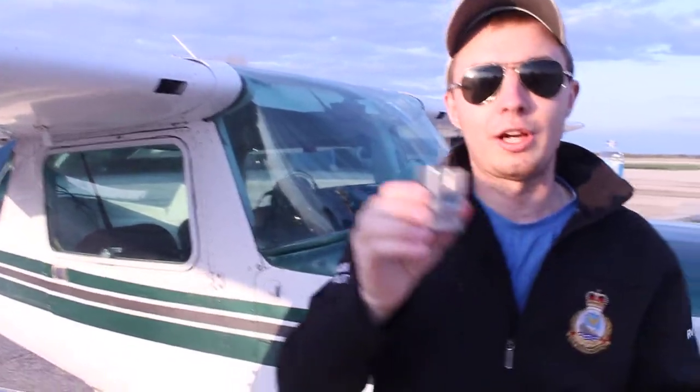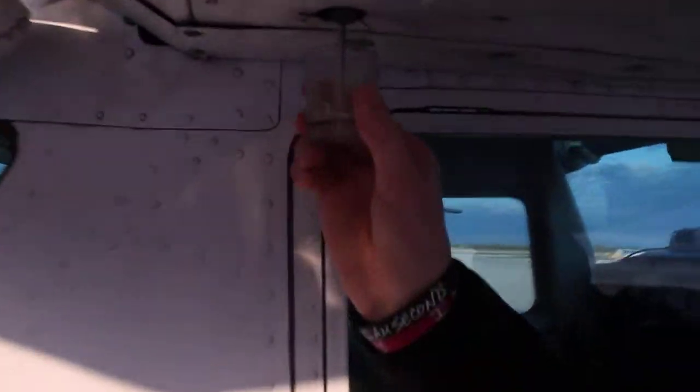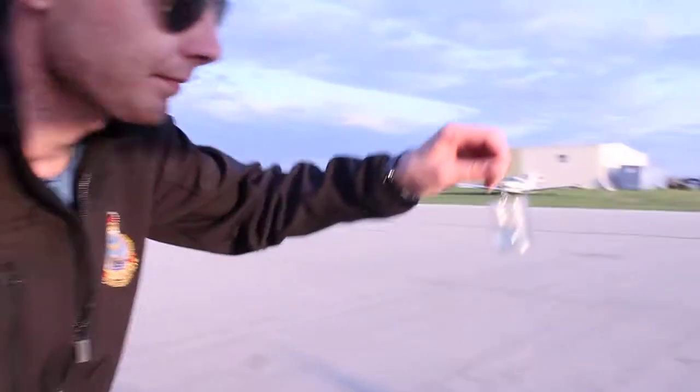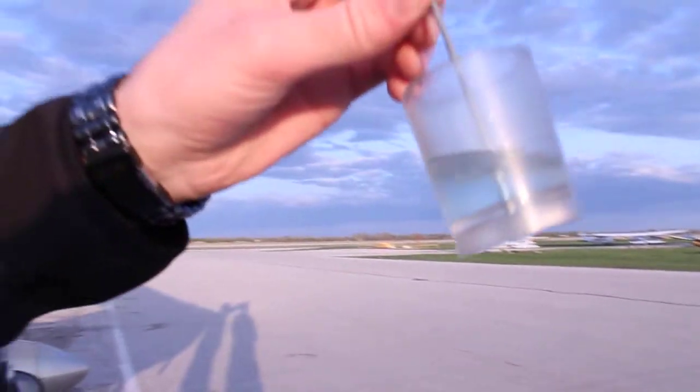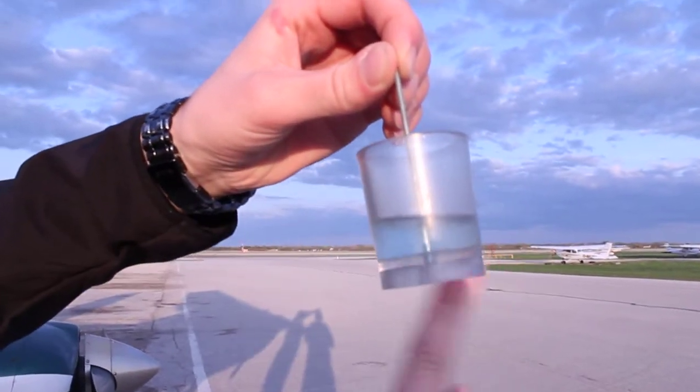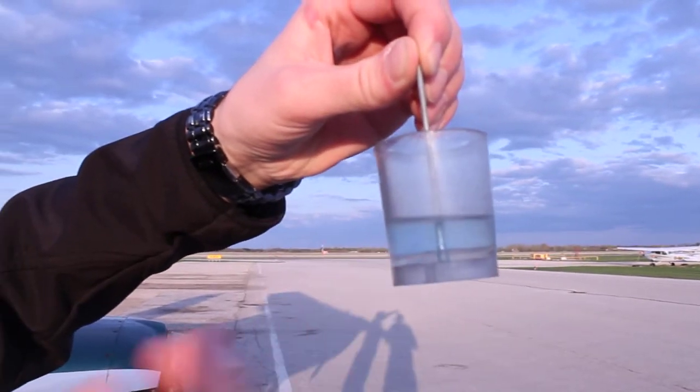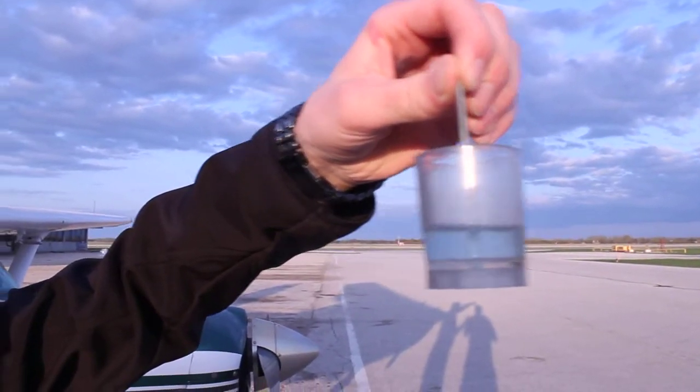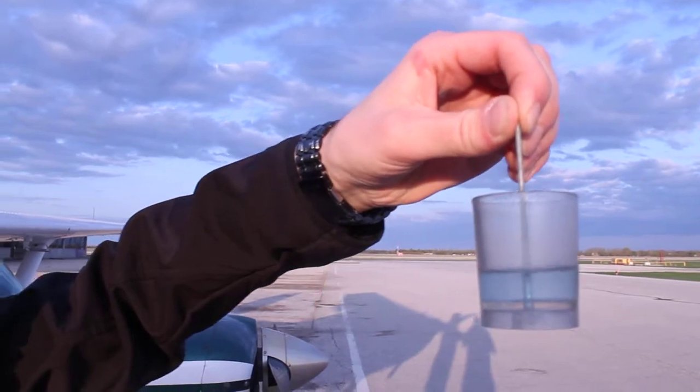Now, let's drain one more time just to be sure, all right? So again, let's drain one more time. Here we go. Just to be sure. And coming up over here. As you can see, there's one layer, so that means there's one layer of avgas. It's got that bluish tint, which means it's the correct fuel, and there's no water inside that fuel, all right? So that means we are good to go flying.